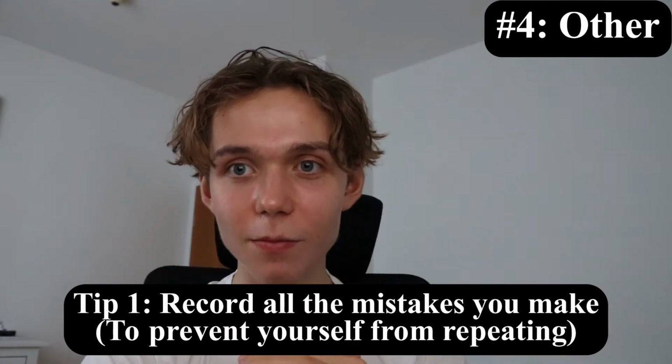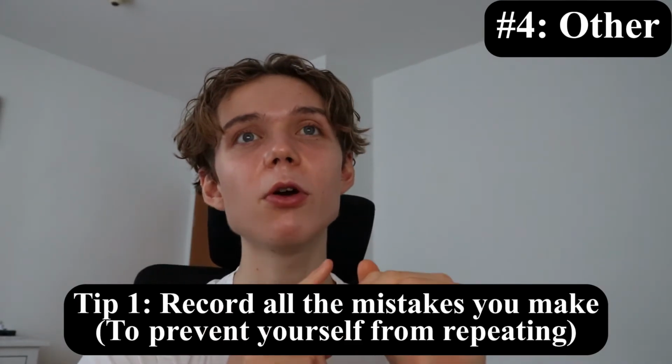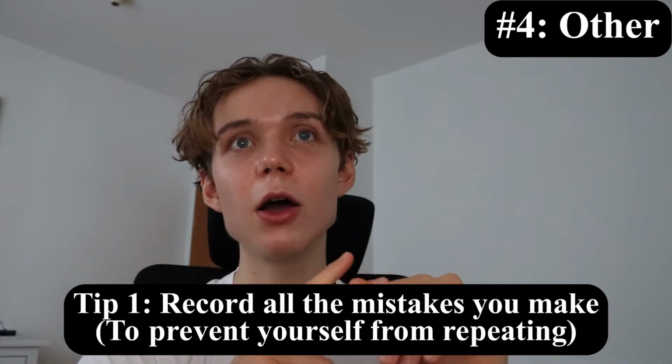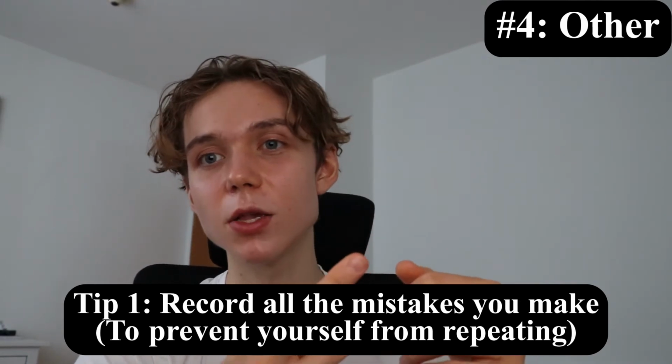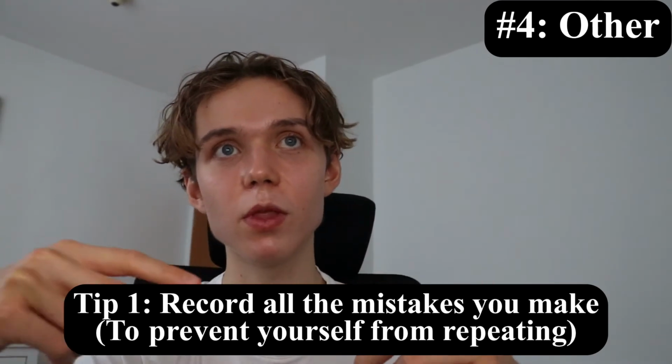And then the last thing is other. So the first general tip is when you're doing tests, and this is for all classes: record all the mistakes you make. Genuinely, this will help you, because you've got to know why you made the mistake and think about how you can improve next time. That's the whole point of tests, right? That's the whole point of being able to improve.